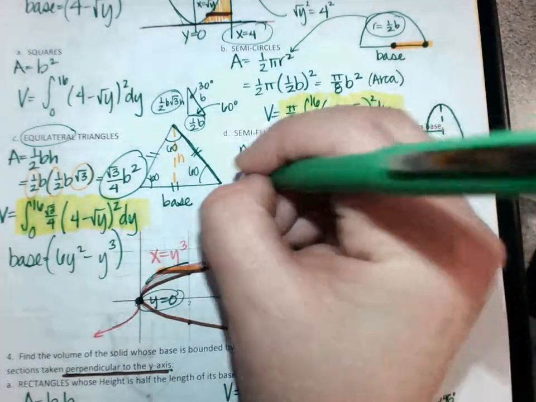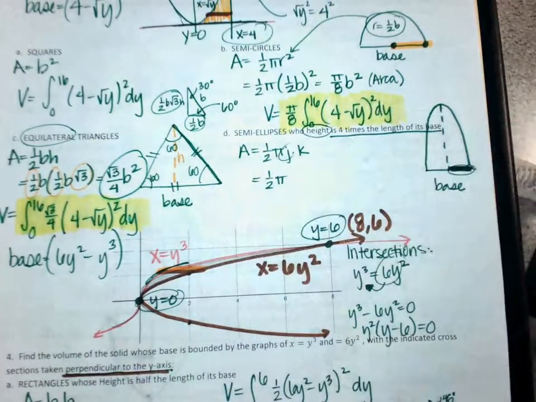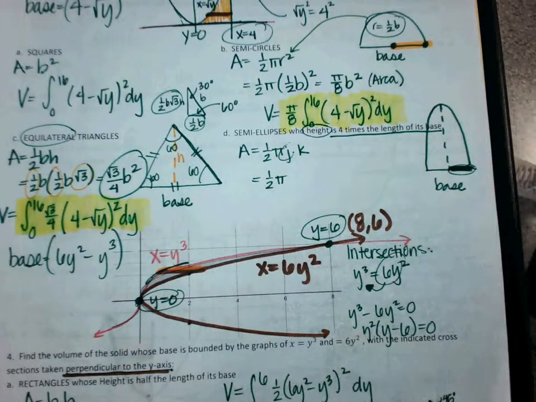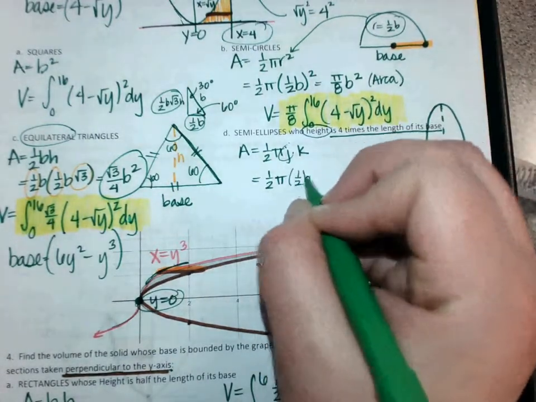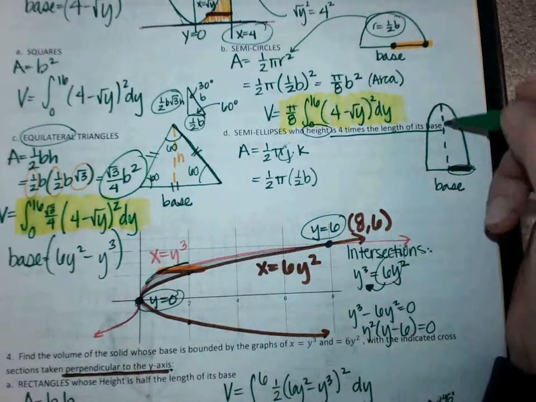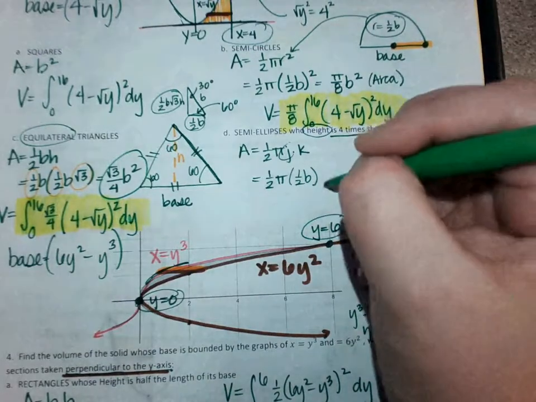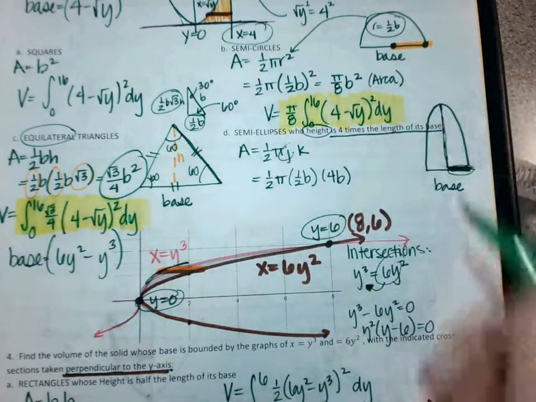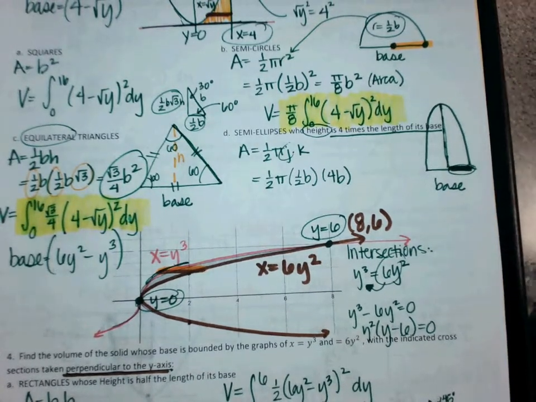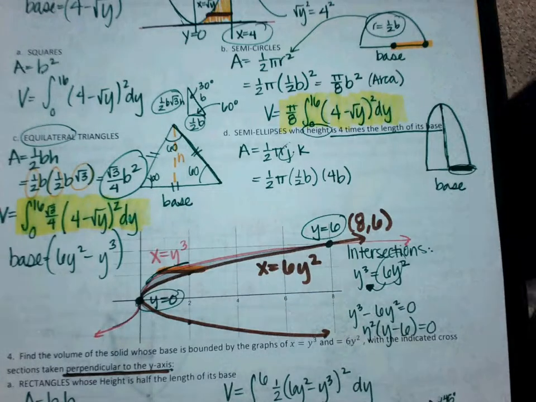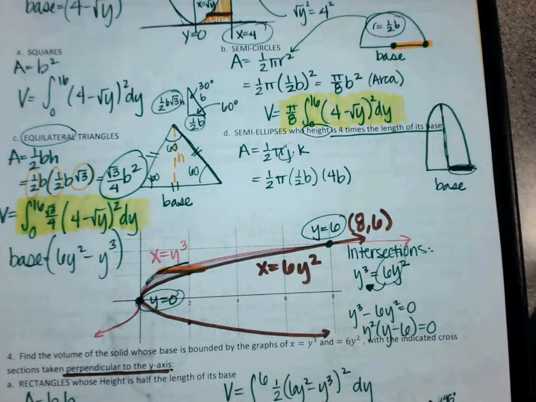So it would be 1/2 pi. Then my j is this radius, which is base over 2, or 1/2 of the base. But then my height here, it says, is 4 times the base, so that would be a 4b. And then remember that the reason that this is a 1/2 b is because this is supposed to be like a radius.